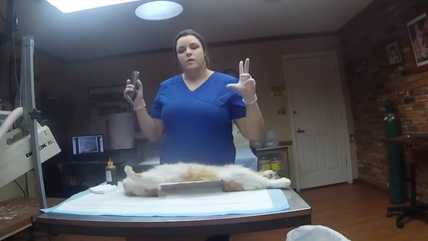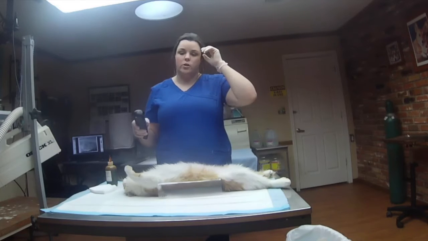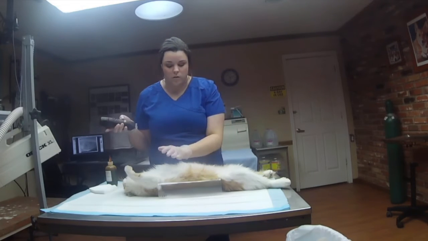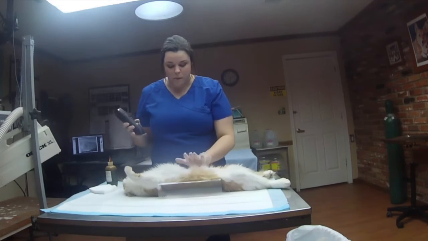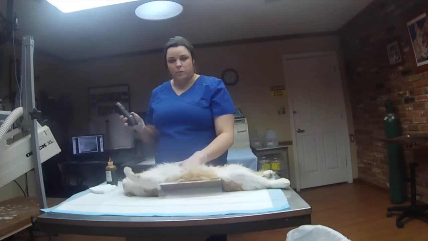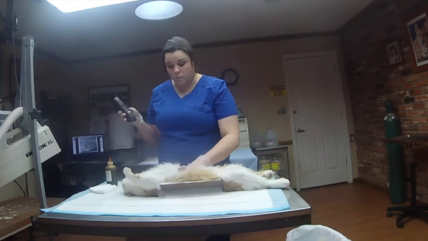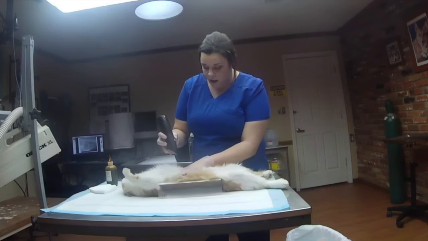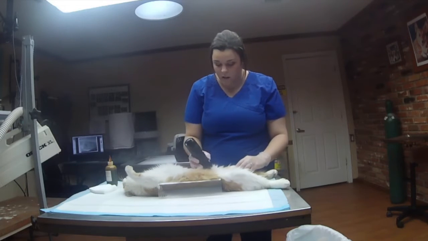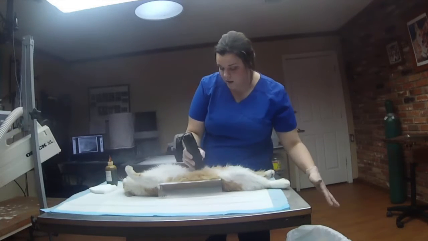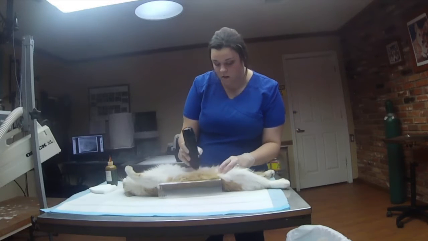To properly clip and prep for surgery, you're going to want to make sure that you shave for a spay all the way up to their xiphoid process, which is the bottom of their rib cage here. And you'll want to get all the hair away so that the surgical site will be sterile.